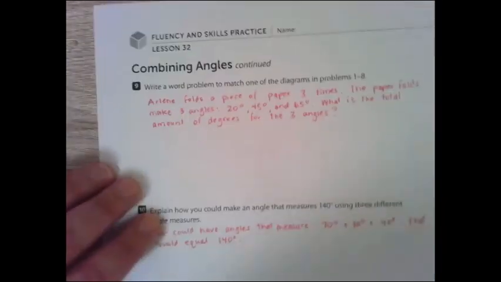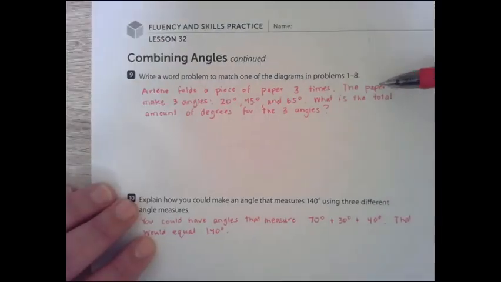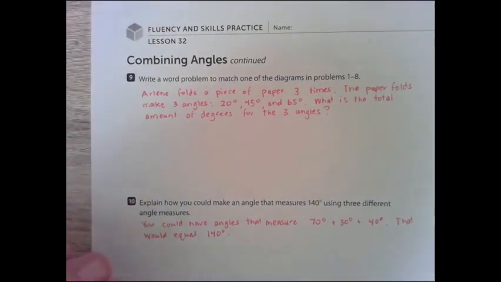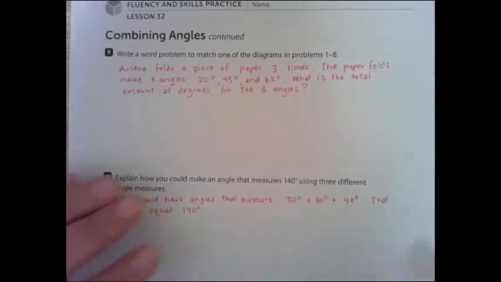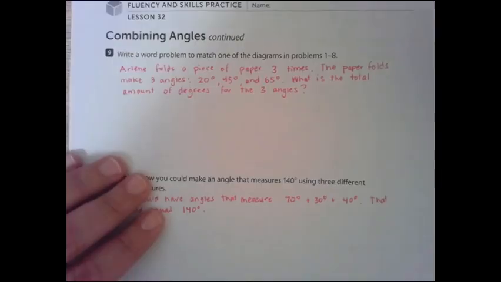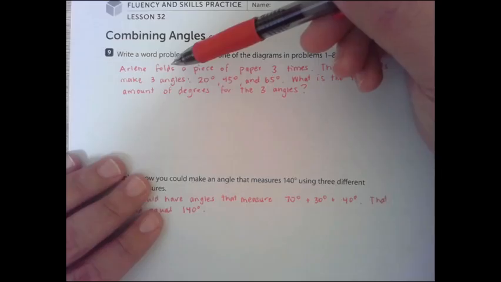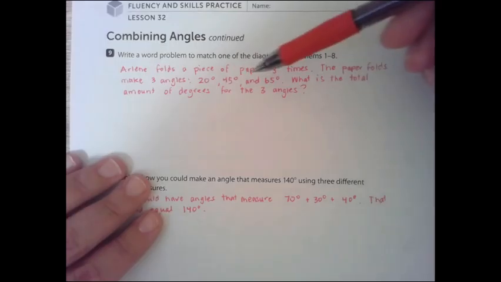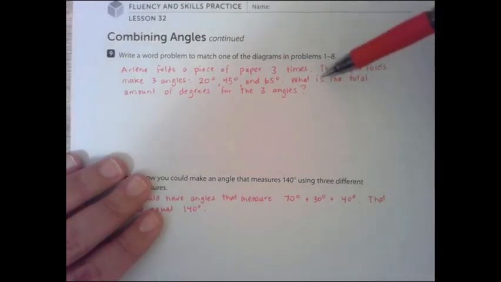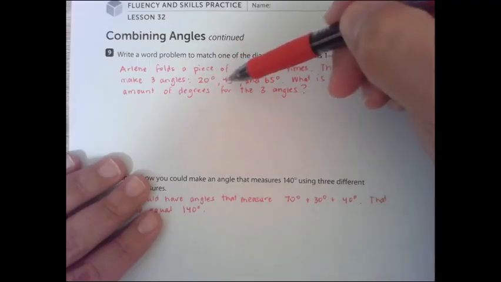All right, on the back. It's asking you to write a word problem to match one of the diagrams in problems 1 through 8. So I chose to do this angle down here, the RVU. And here's the problem I came up with. Yours is probably going to be different. So here's what I did. Arlene folds a piece of paper 3 times. The paper folds make 3 angles, 20 degrees, 45 degrees, and 65 degrees. What is the total amount of degrees for the 3 angles? So there you go. And then you would have to add those 3 angles together.